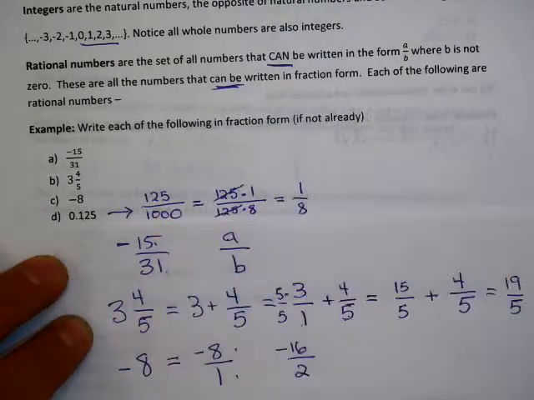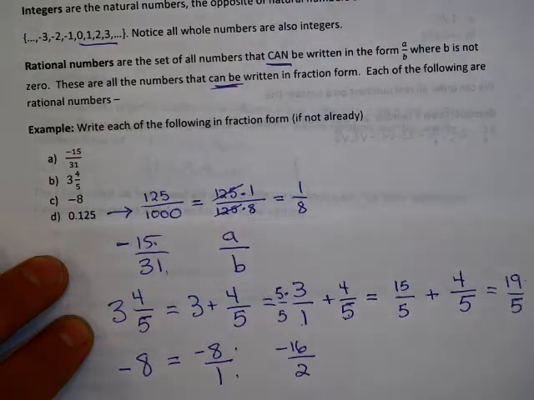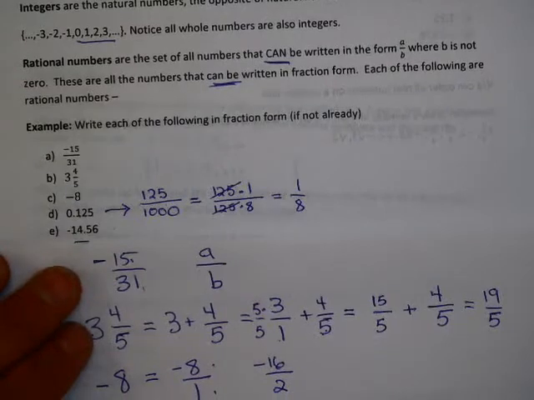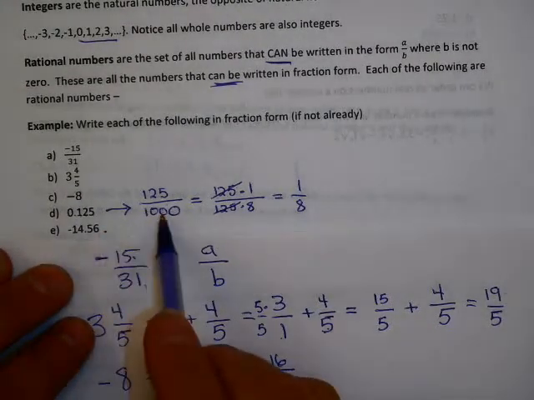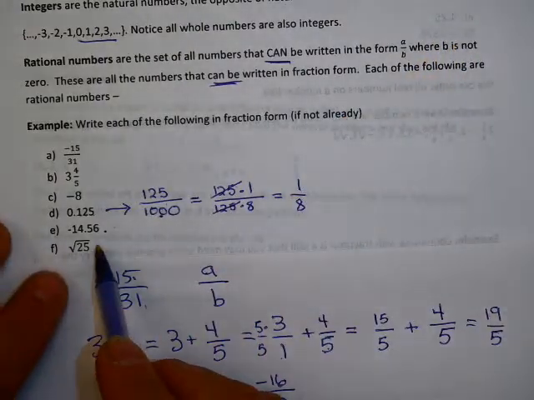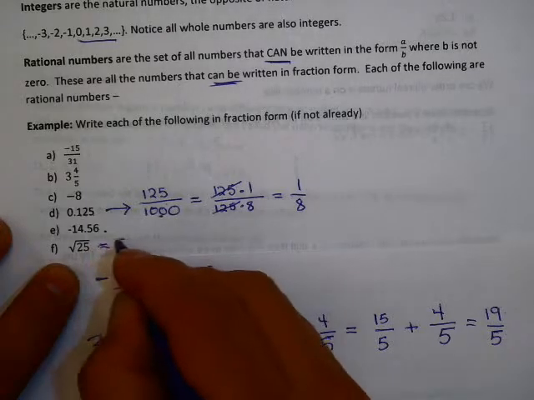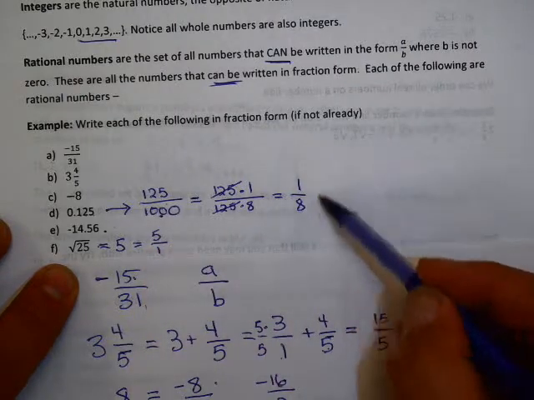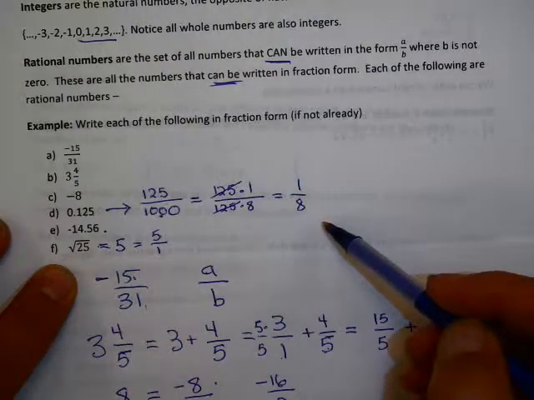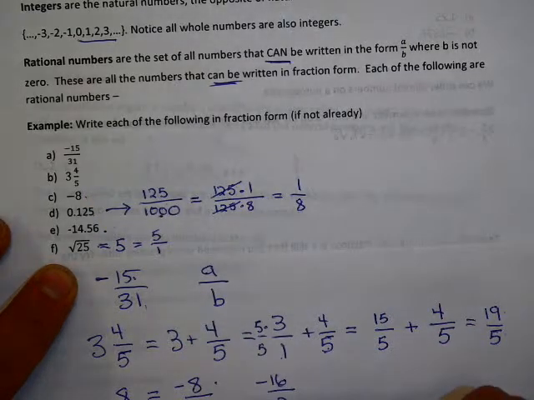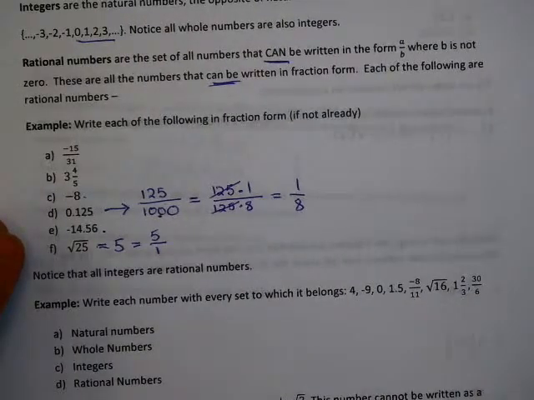In any case, these two fractions are both written in the form a over b, so this is a rational number. Minus 14.56 also can be written as a fraction in a similar way to these. What about square root of 25? Square root of 25 is 5, and that, of course, can be written as the fraction 5 over 1. So each of these numbers here are rational numbers. What this shows you is that integers also can be written as fractions and are also always rational numbers. So all integers are rational numbers.